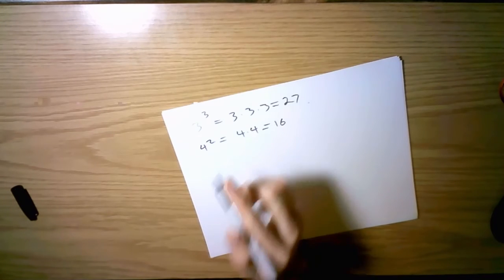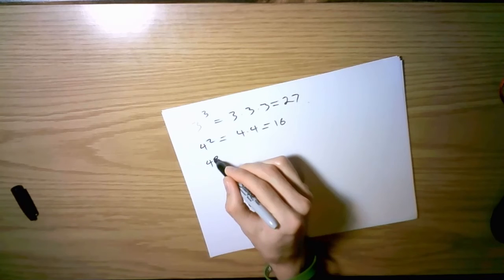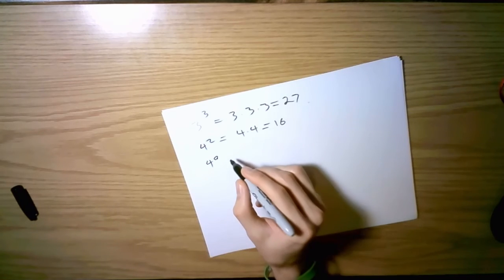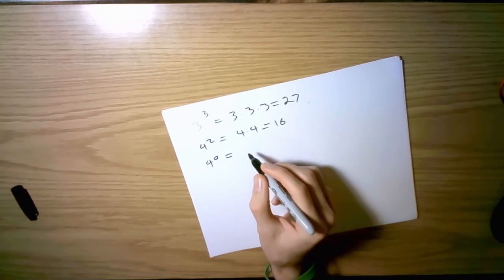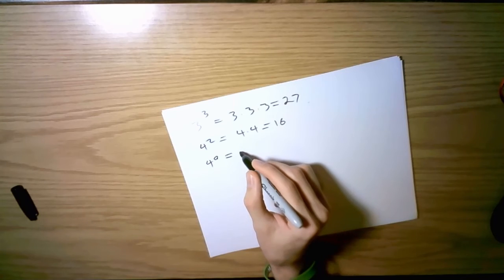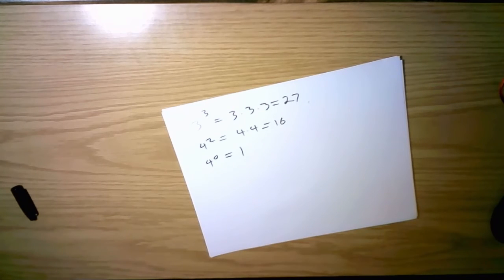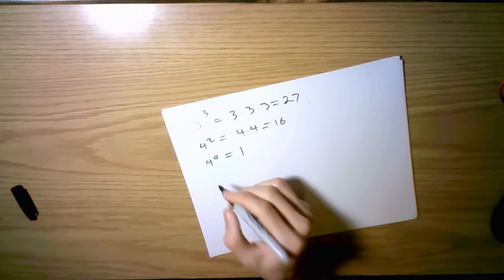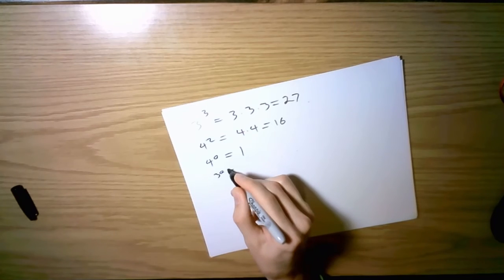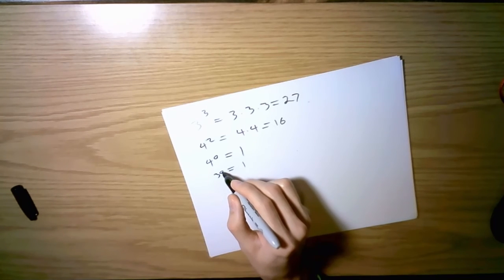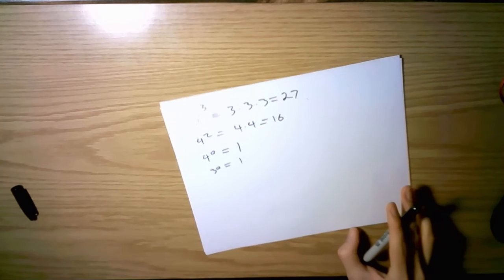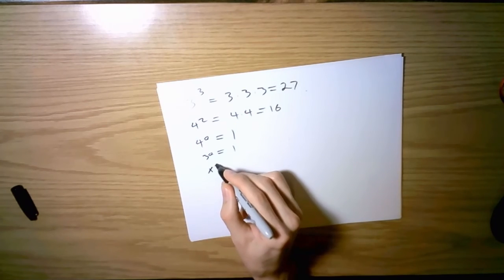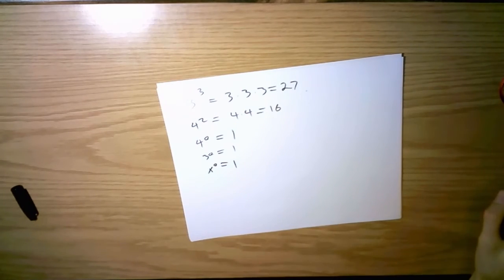But you can also have 4 to the 0. So how does that work? So basically 4 to the 0 equals 1, and I don't know why, but that's just how it works, so you better remember that. 3 to the 0 also equals 1. If you take anything to the power of 0, it's going to equal 1. Even x to the 0 equals 1. So yeah, just keep that in mind.